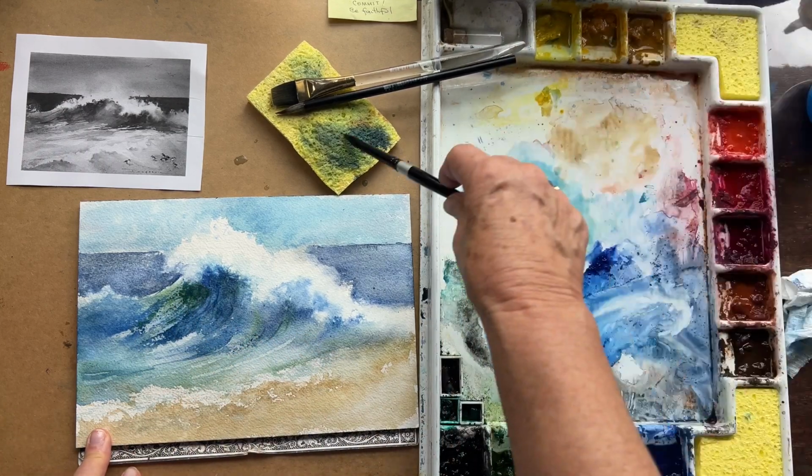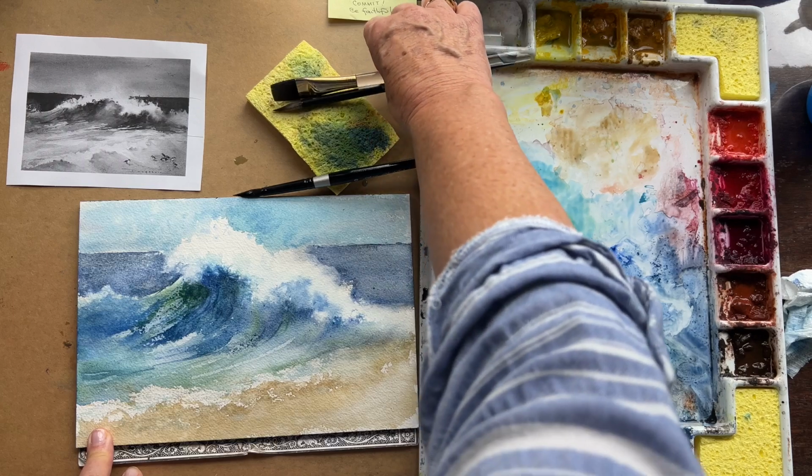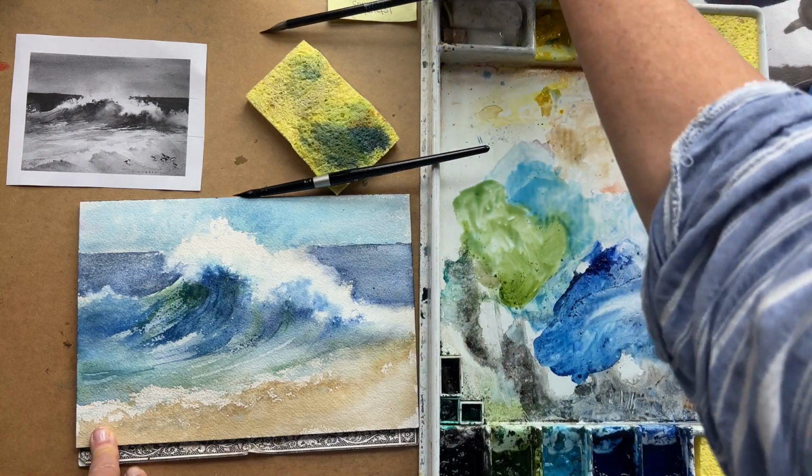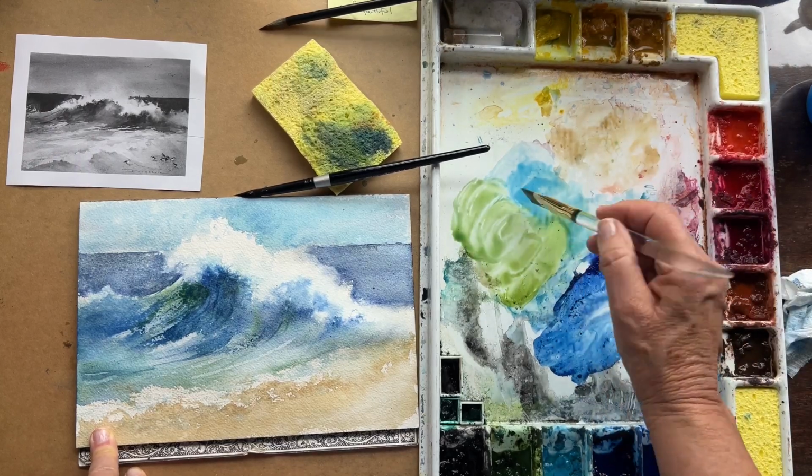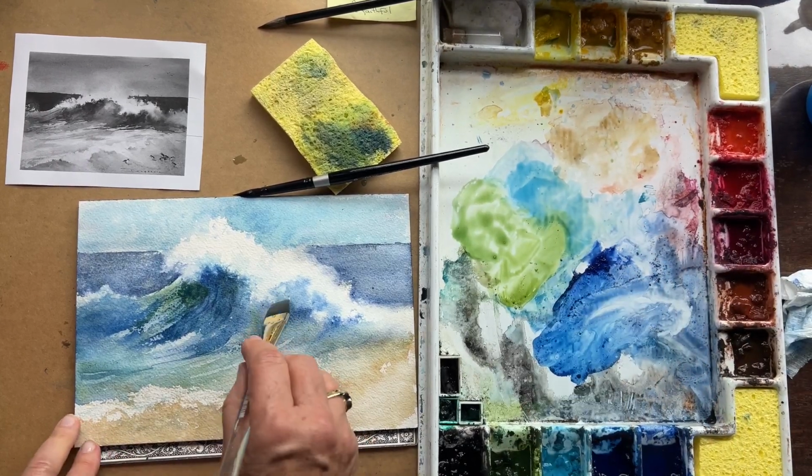It's not working. My first stroke and I realize it's not working. I'm going to get a larger brush. First time I've picked up my flat wash brush in this painting.